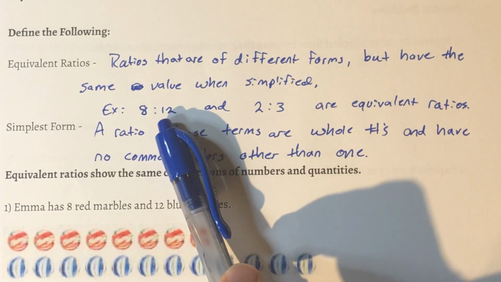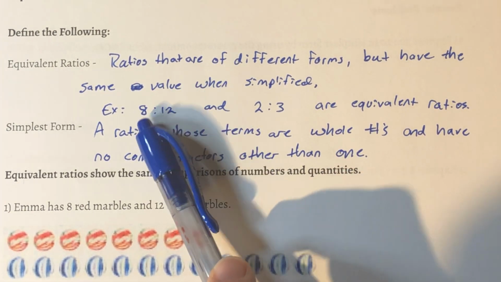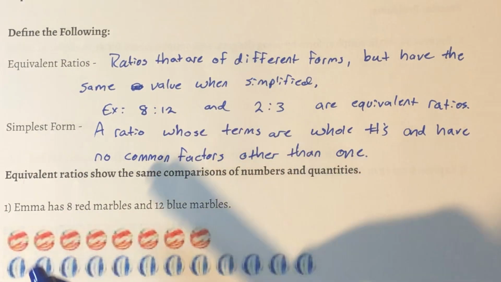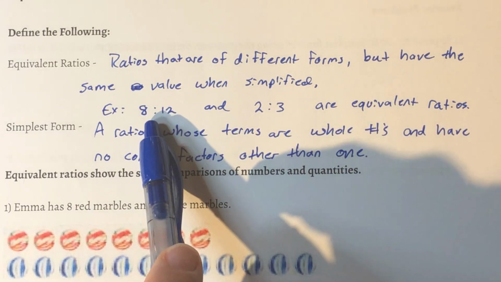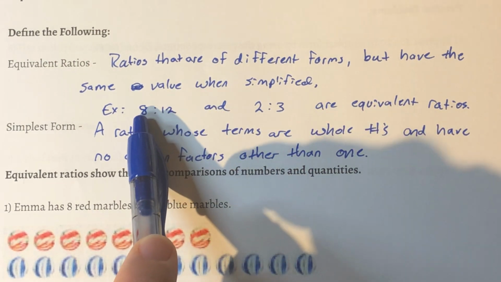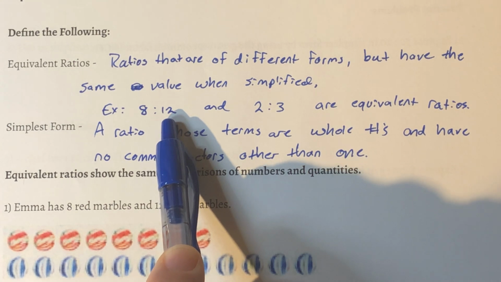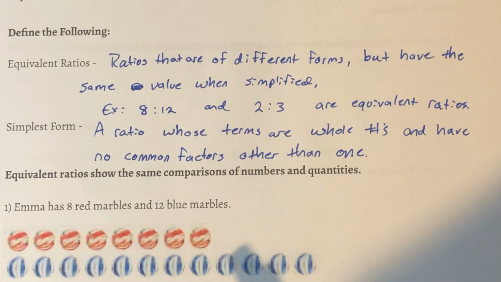So back up to here, if I said 8 to 12, do they have common factors? Yes, 4 divides evenly into both. So this is not in simplest form. So I would divide 8 by 4 and get 2, 12 by 4 and get 3. So 2 to 3 would be simplest form.